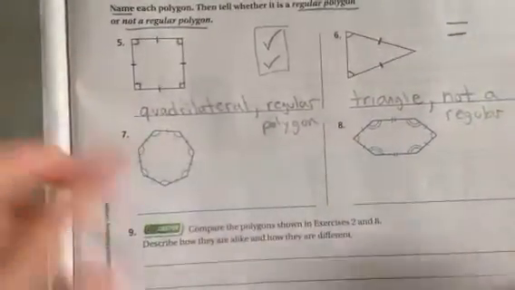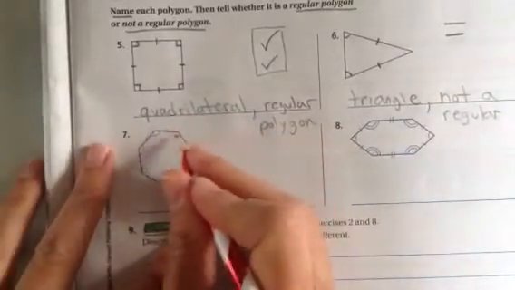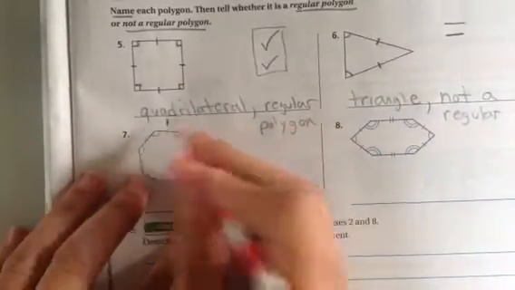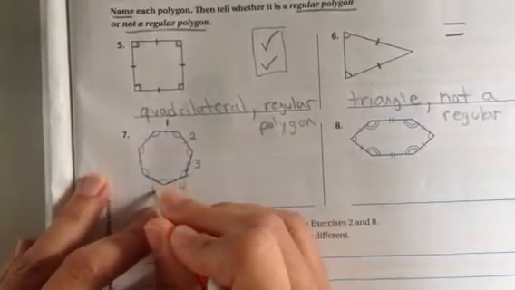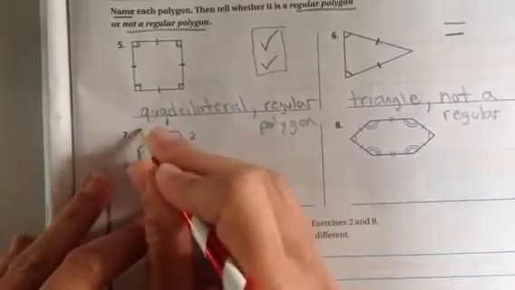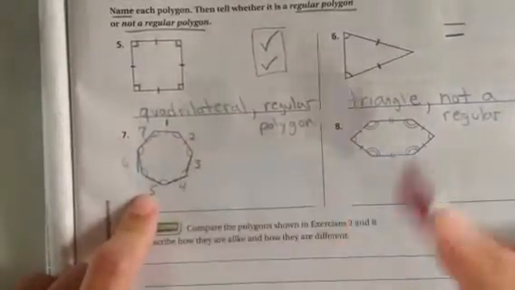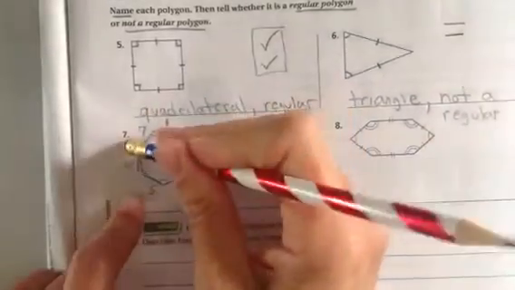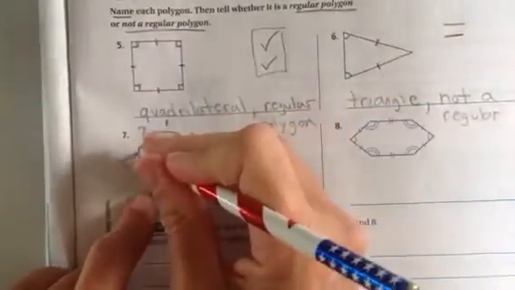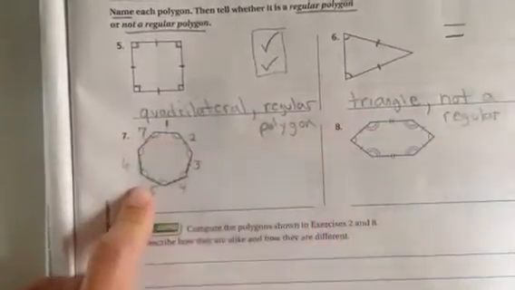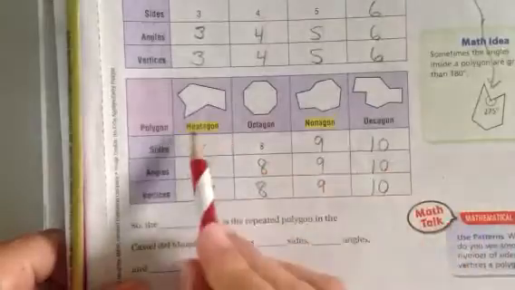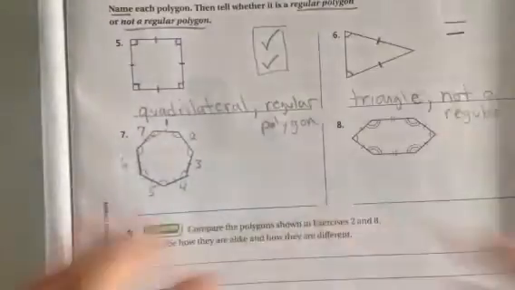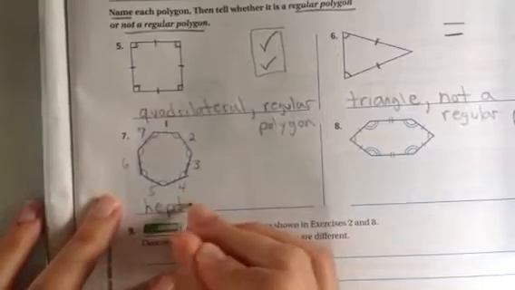Okay, let's count these sides. This looks like a stop sign, but I'm just going to go through and count just in case. 1, 2, 3, 4, 5, 6, 7. Okay, good thing I did, because when I first looked at it, it looked like it was shaped like a stop sign and would have 8 sides, but when I went through and actually numbered them, it has 7 sides. So a 7-sided figure is a heptagon. So this is a heptagon.